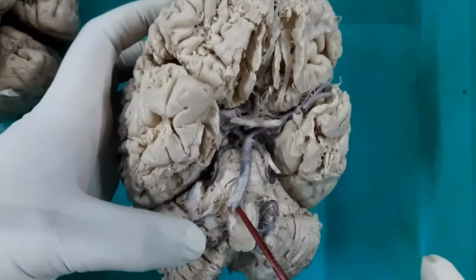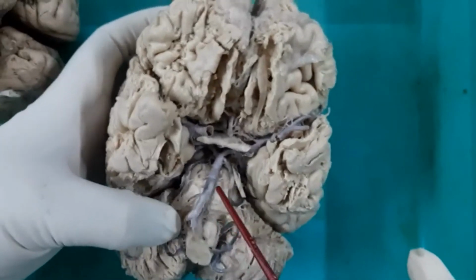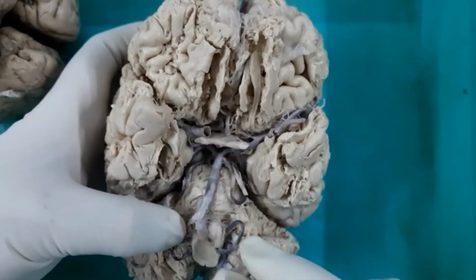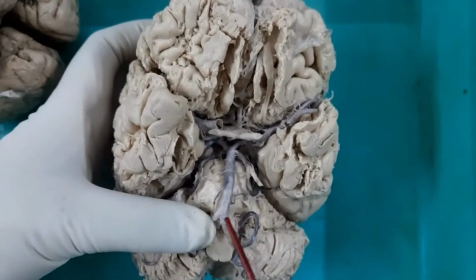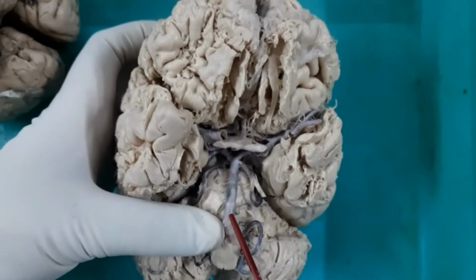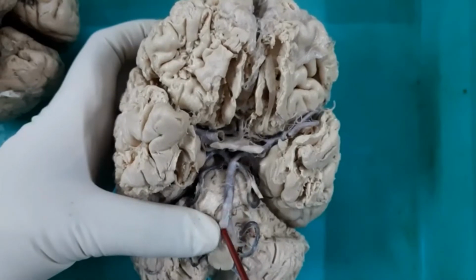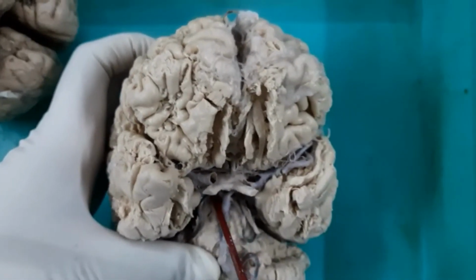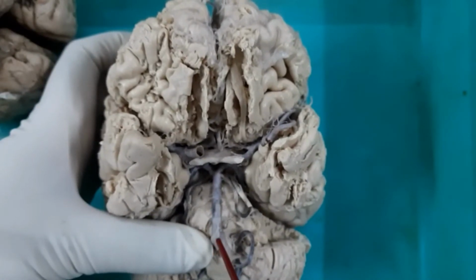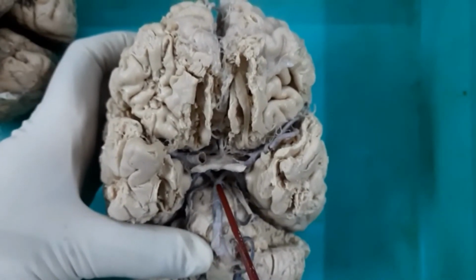Okay. Now at the lower margin of the pons, this is the pons, the right and left vertebral arteries unite to form a single basilar artery. See this, at the lower margin of the pons, going right up to the upper margin of the pons. This is the basilar artery. Okay.